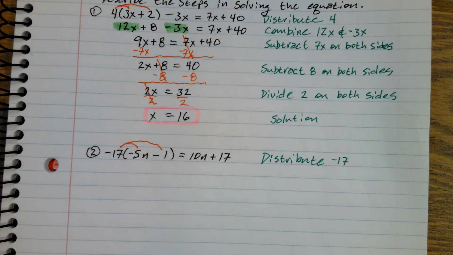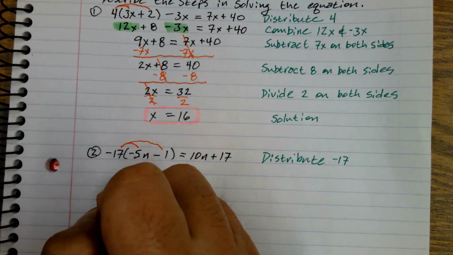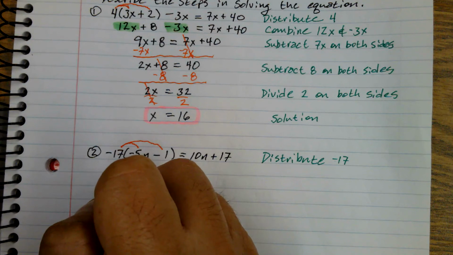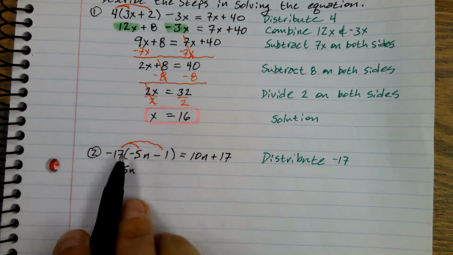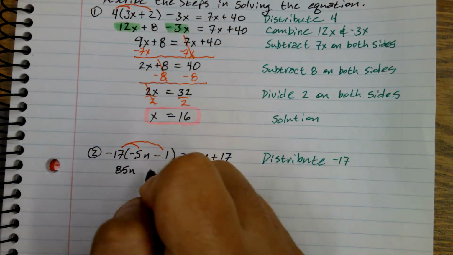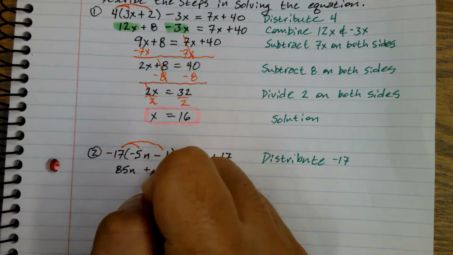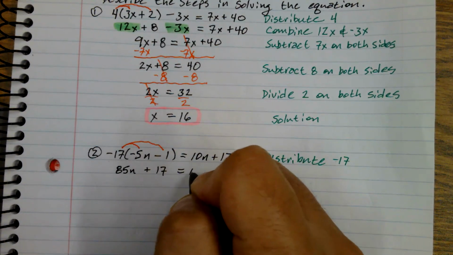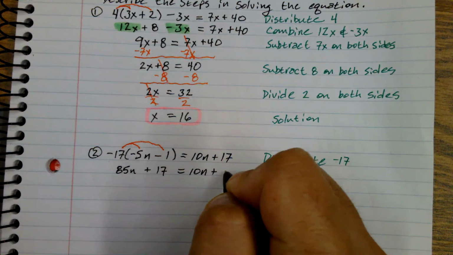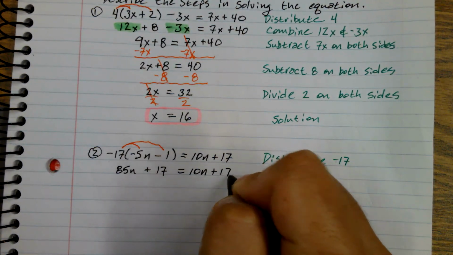Tell me in the chat, what's my next equation step look like? You guys are quick. Negative times negative is a positive, so that's 85n. Negative times negative is a positive, plus 17 equals 10n plus 17.